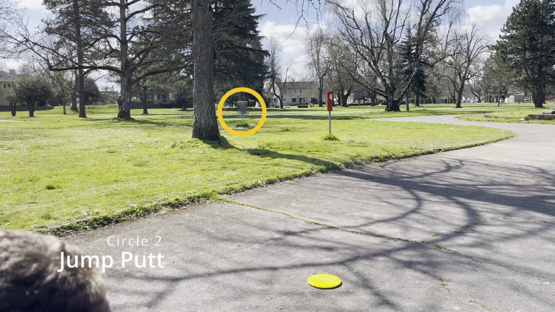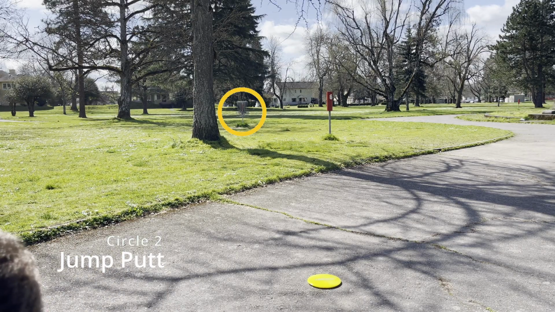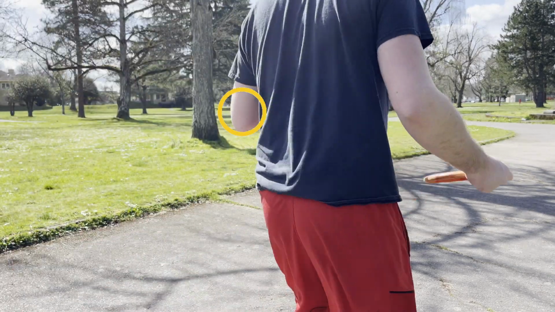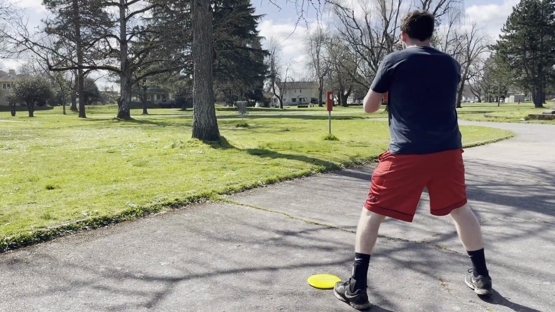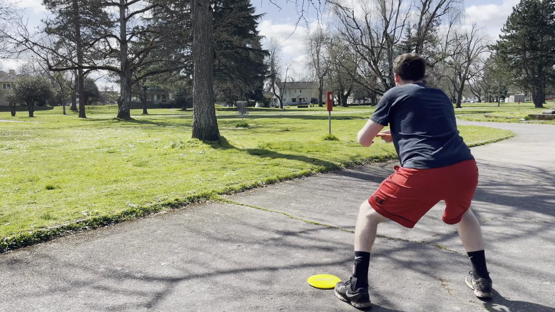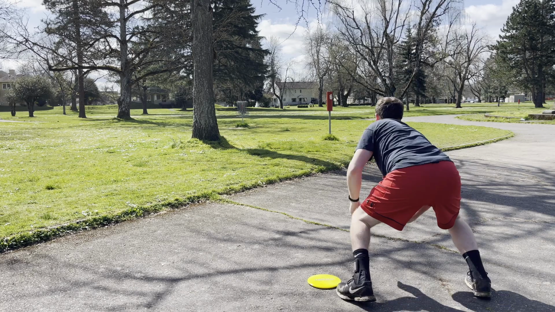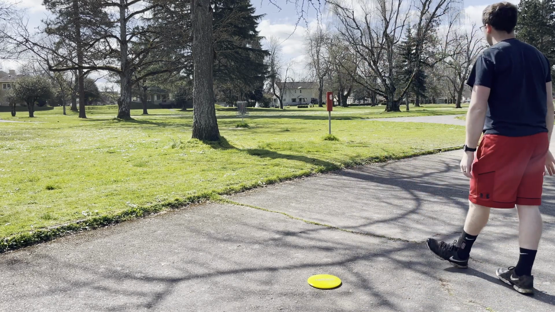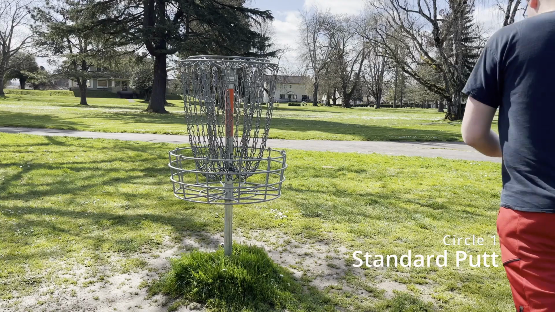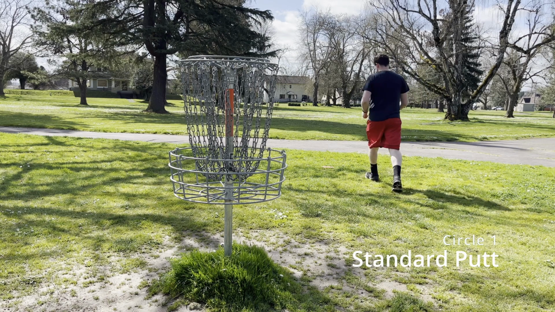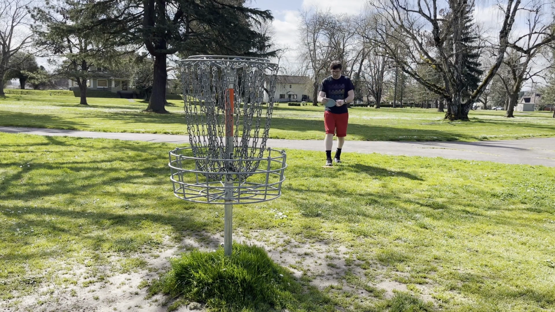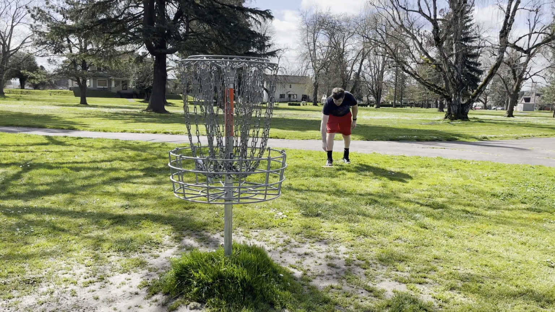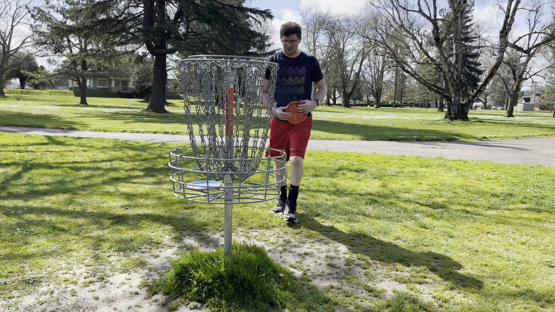This shot landed in circle 2, which means that it landed in between 33 feet and 66 feet away from the basket. In this range, while putting, you're able to still land in front of your disc. And in this case, I am doing a jump putt. This is a way to generate more power to possibly get the disc to the basket. This is different than a circle 1 putt, which is going to be inside of 33 feet, in which you are not allowed to land in front of your disc. And so that is going to be a situation where you have a standard stance and a standard putt.